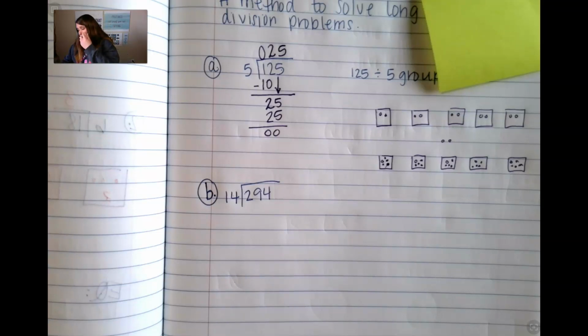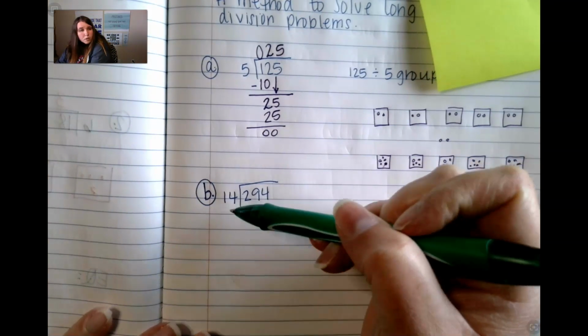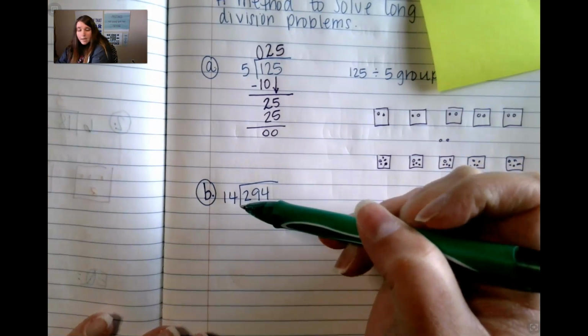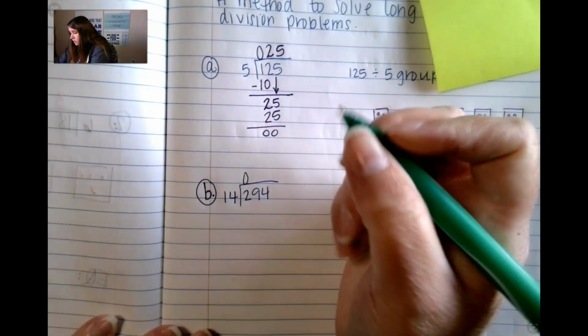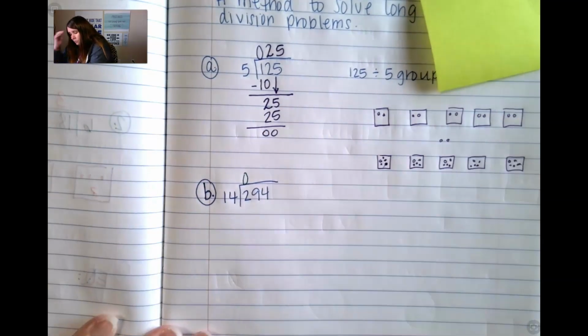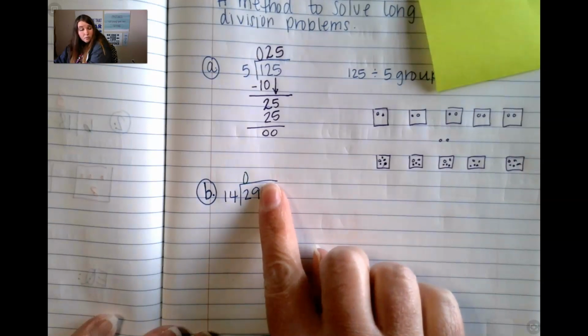All right. So my first question is, can I divide 2 by 14? Well, I mean, I could, but it would be very, very tiny. And I don't want to do that. So I'm going to put a 0 here in my placeholder. Next, I'm going to say, can I divide 29 by 14? Well, I can, right?